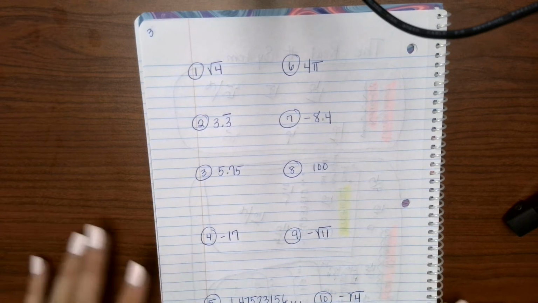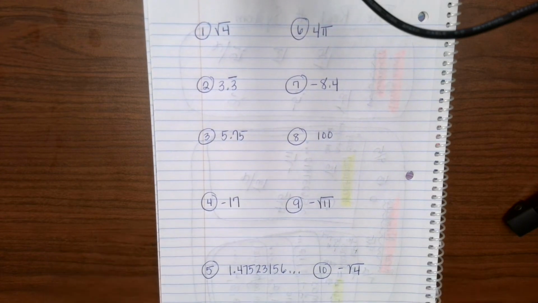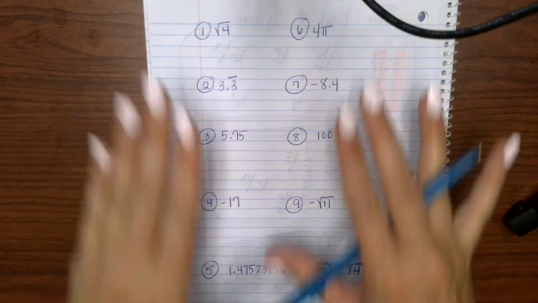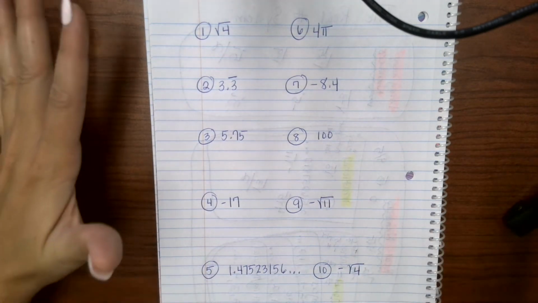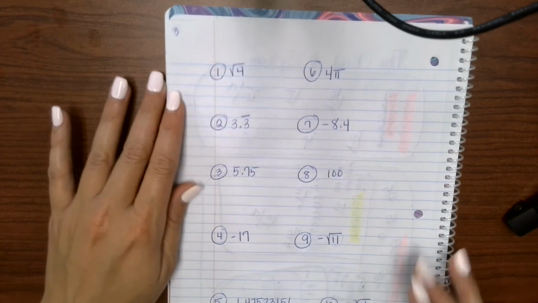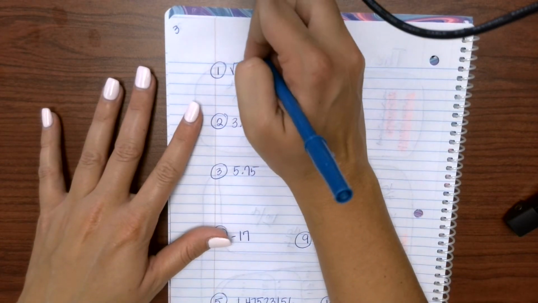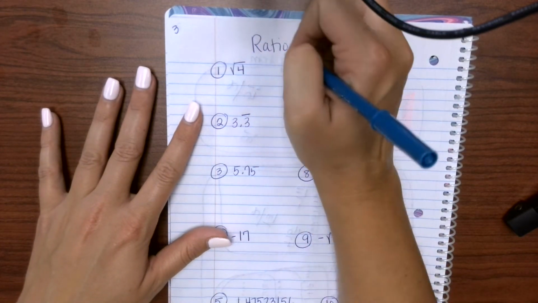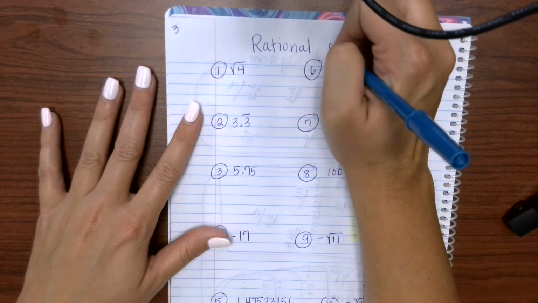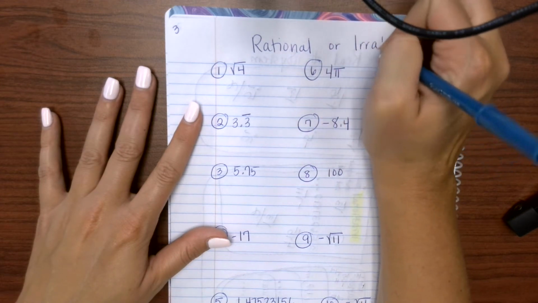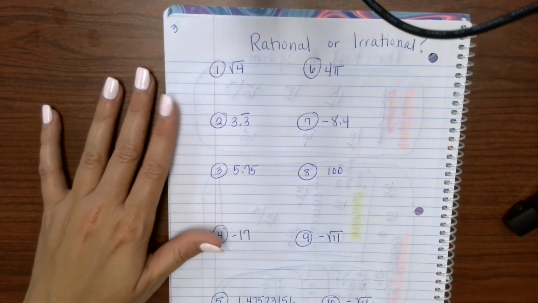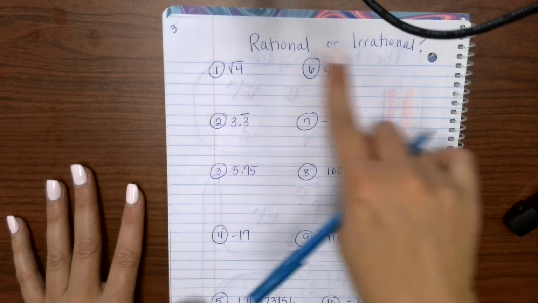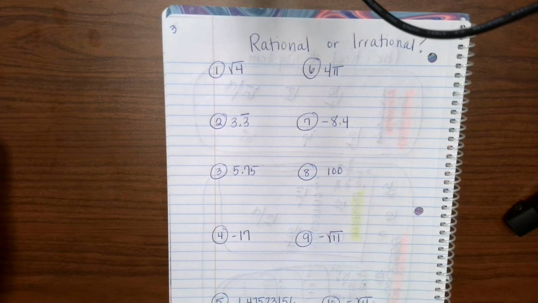Okay, so we're going to talk about each of these. The first thing I always want you to do when determining if something is rational or irrational, oh, I forgot to label the top of this. Let's call this rational or irrational? Question mark. So you can put an R or an I, whether it's rational or irrational.